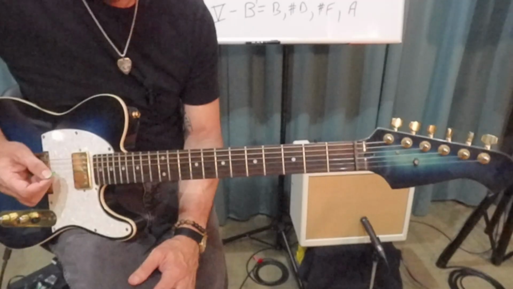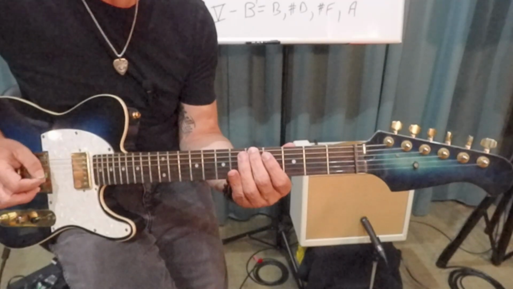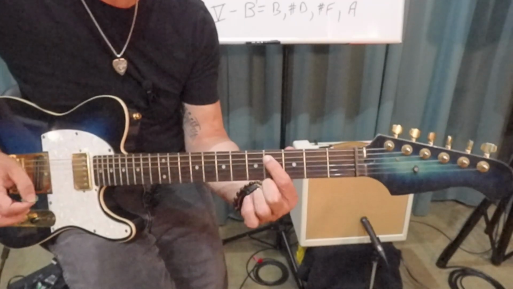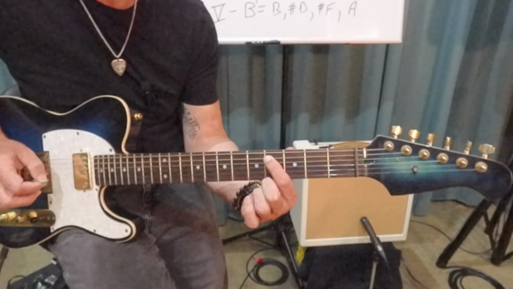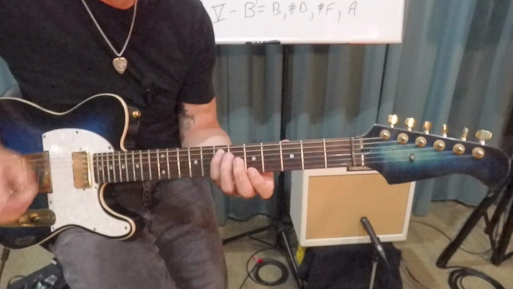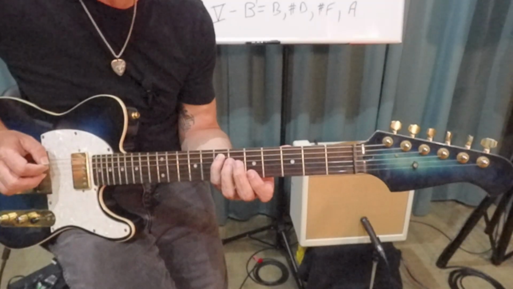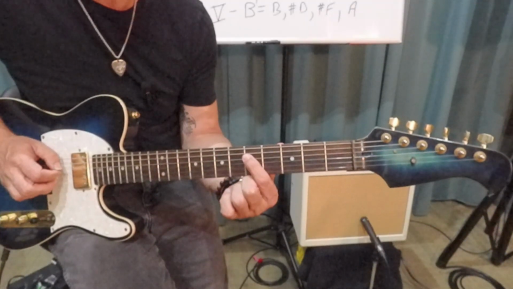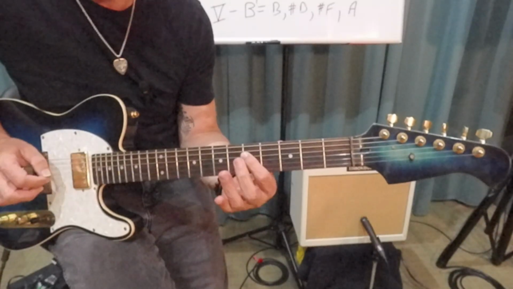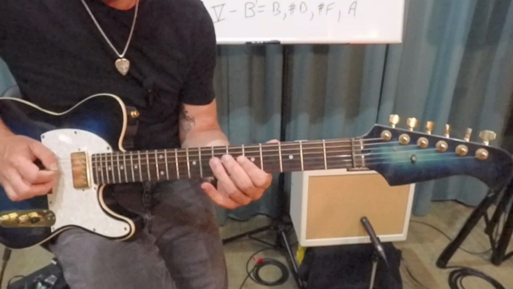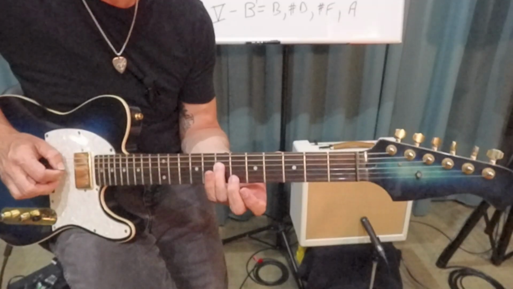So on the 6th string, 5th fret, you got the A. 4th fret, you have the C sharp, which is your major 3rd. On the 7th fret of the A string, you have your E, which is the 5th. Then on the 5th fret of the 4th string, the D string, you have your G, which is the 7th. And now we're going through this octave a second time, 2nd octave.